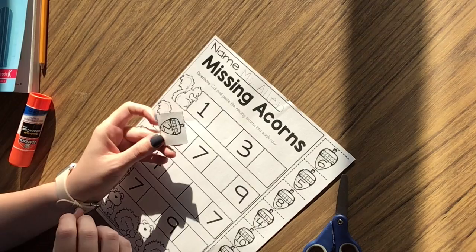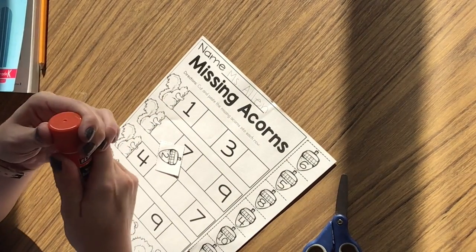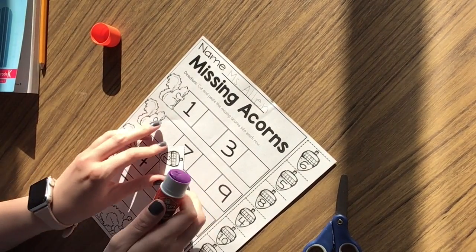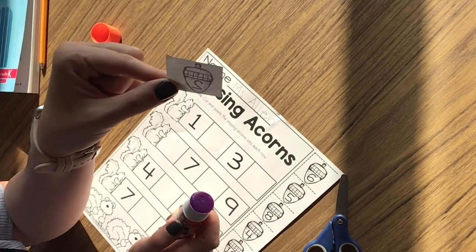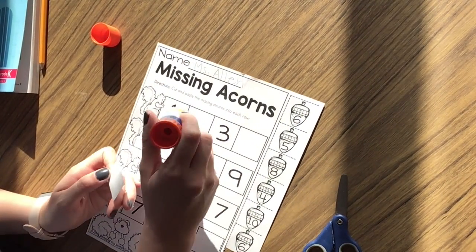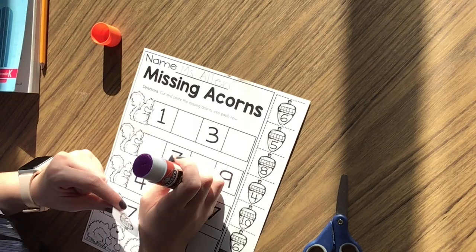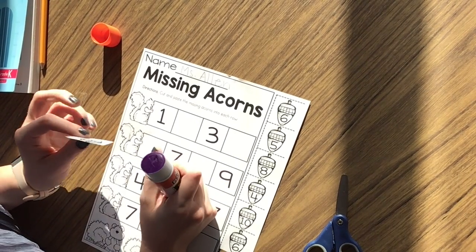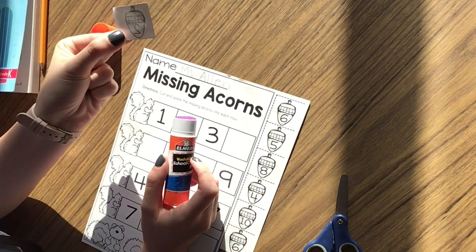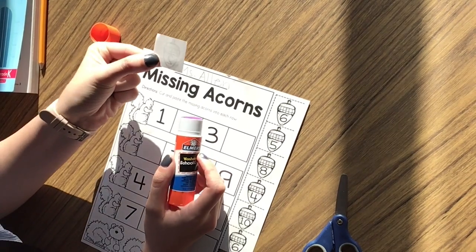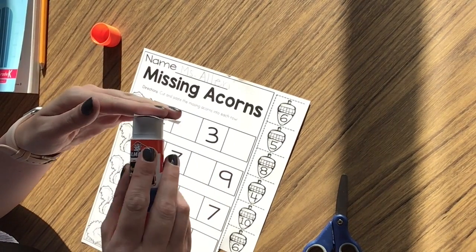Once your acorn is cut out really nice, you're going to use your glue stick to put the perfect amount of glue on the back of the acorn. You are not putting glue on your worksheet. Say, no glue on my worksheet. Good. Say, glue only on my acorn. Awesome. You're going to put just the perfect amount of glue.